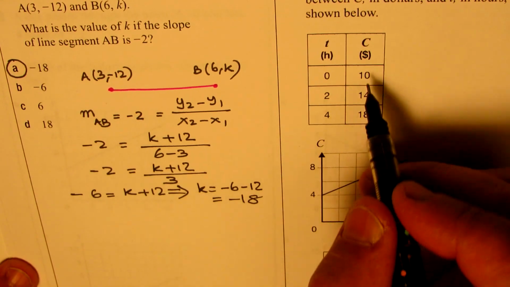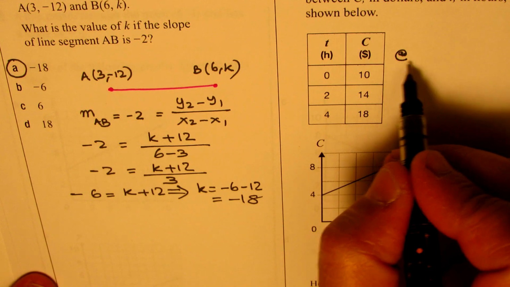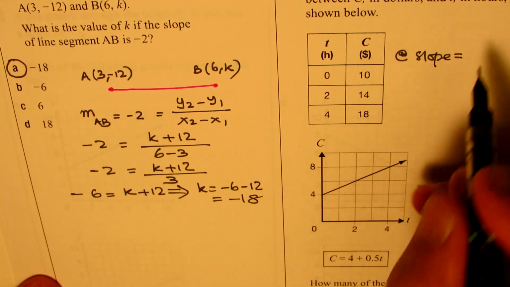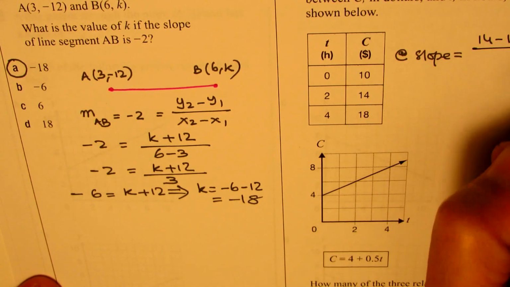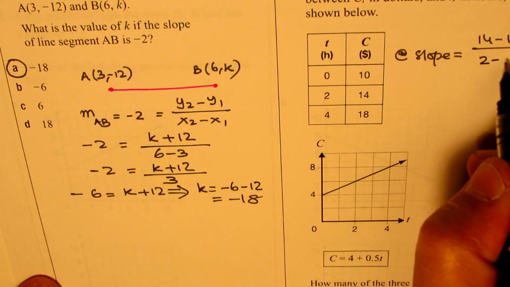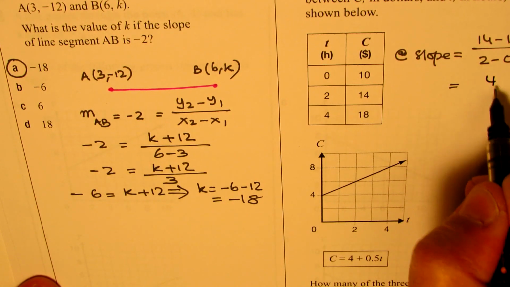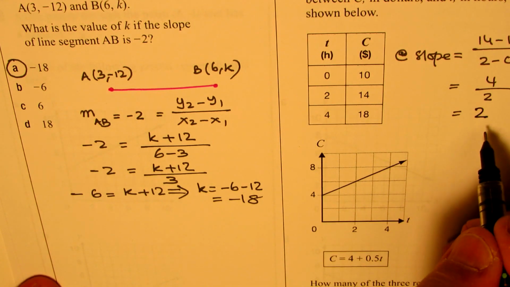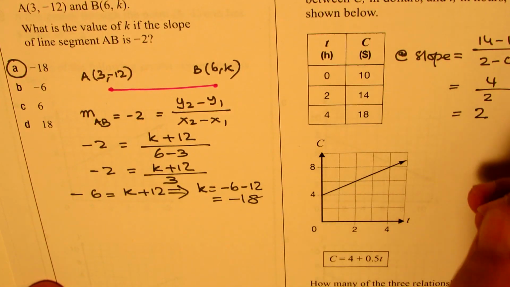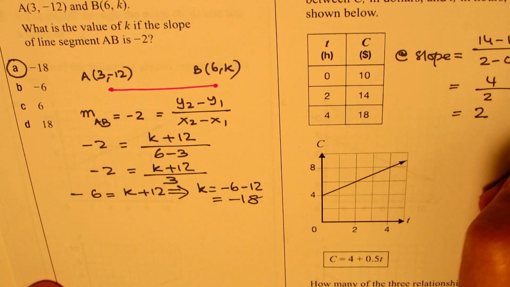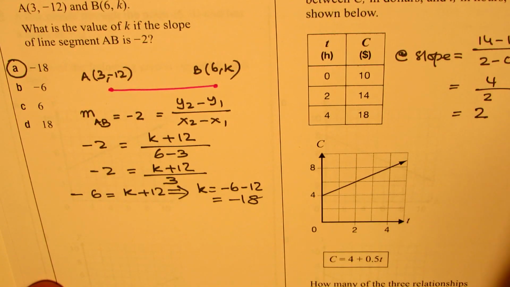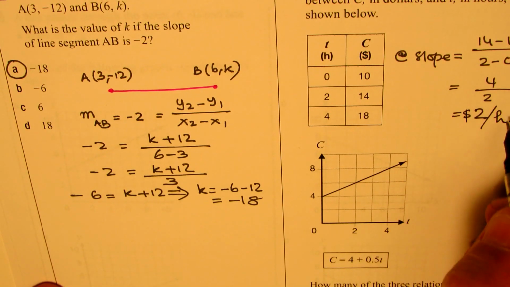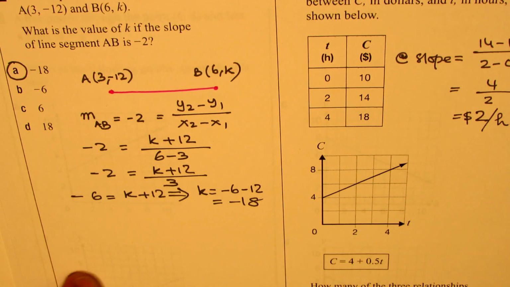So for the first one, the rate of change is what? Rate of change, which is normally called slope, will be the difference of these two, let's say 14 minus 10 divided by 2 minus 0, or it is 4 over 2. 4 divided by 2 is 2, right? So the units, of course, this rate of change is in dollars, the y value, and the x value is in hours. So we get $2 per hour, right? So that is definitely not 4, right?